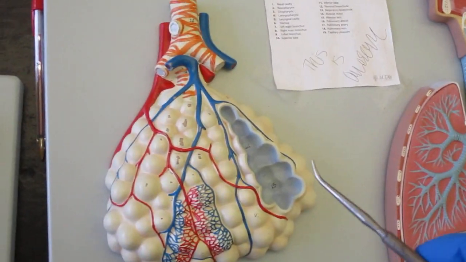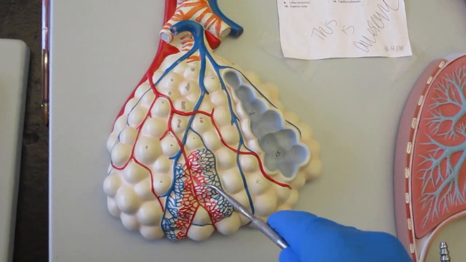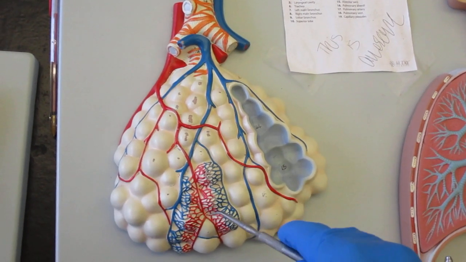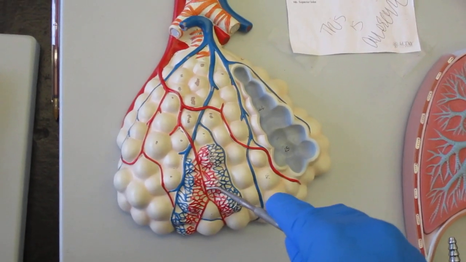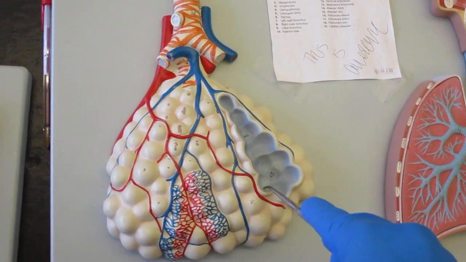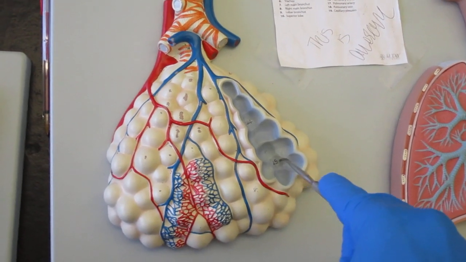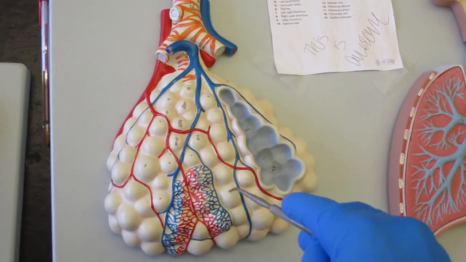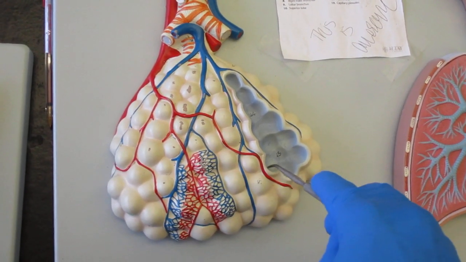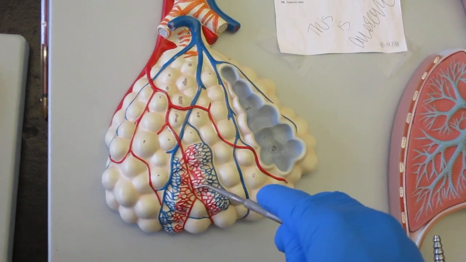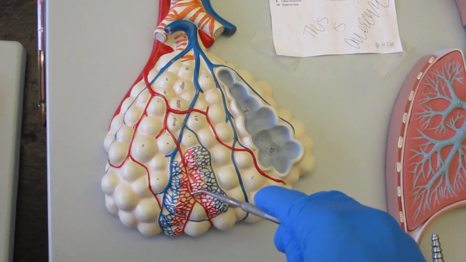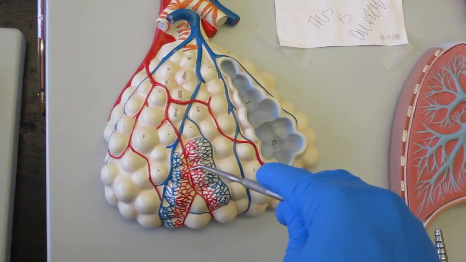Okay, so we have the oxygenated blood right here. As a result of inhalation or inspiration of oxygen that's taken in, we have the oxygen gas that's put into the capillaries here, and then into the pulmonary venules, as you see here.